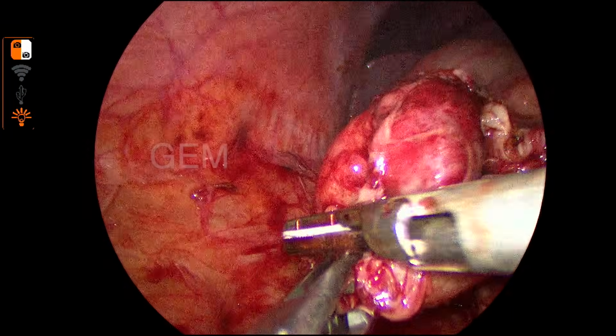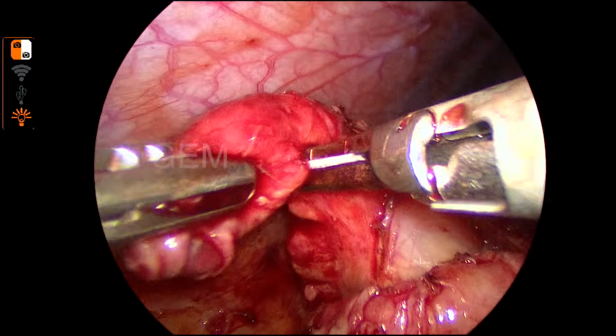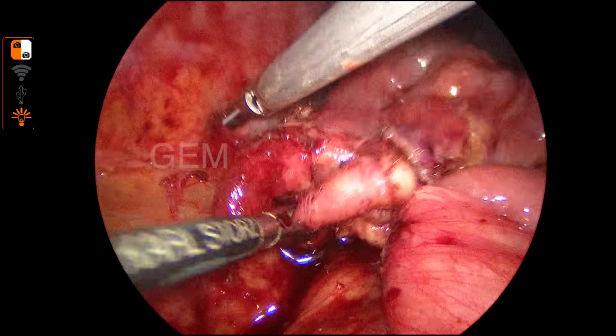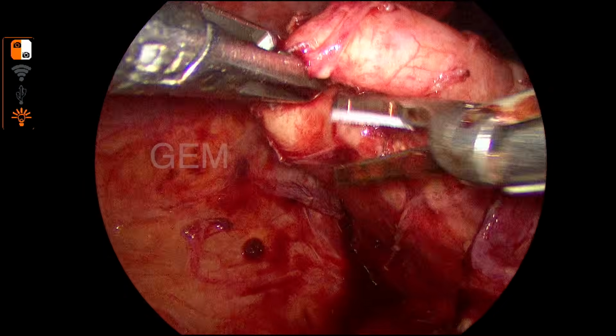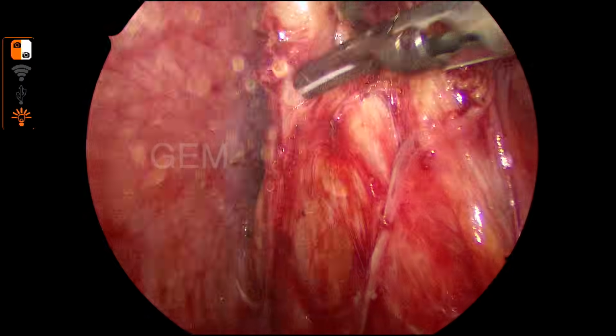That area is close to the cecum. See, the appendix is coiling, turning, and then adherent to the cecum. So that is the tip. So I am starting again, division of the mesoappendix close to the appendix.